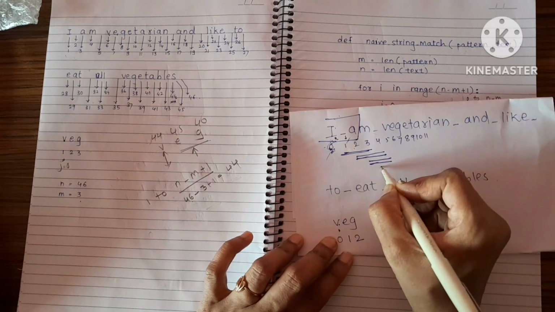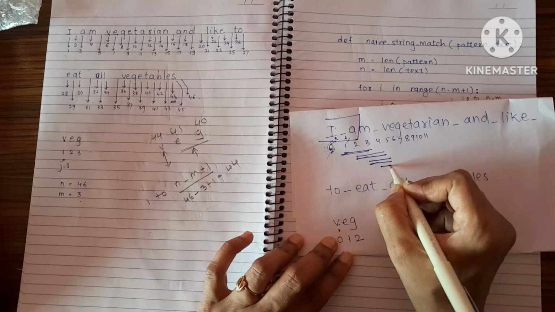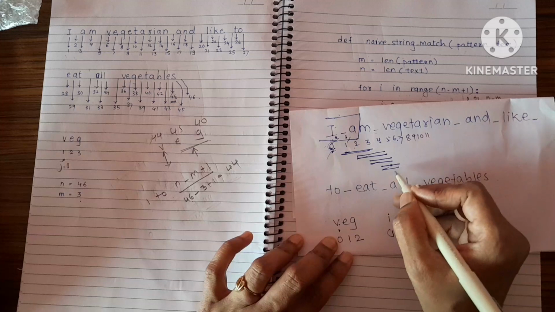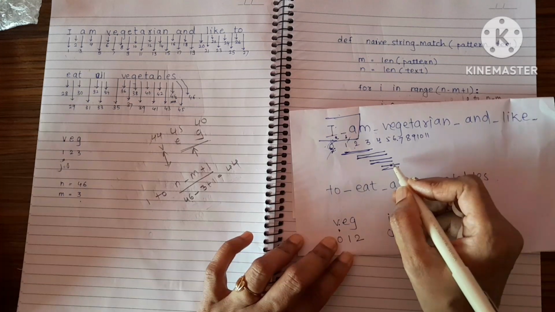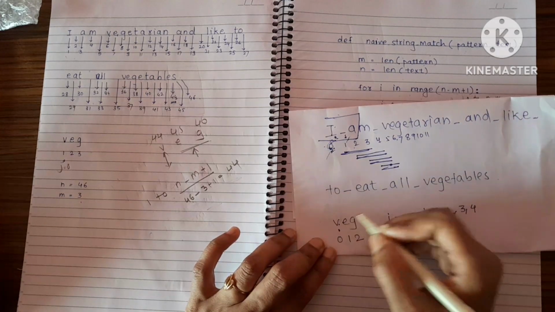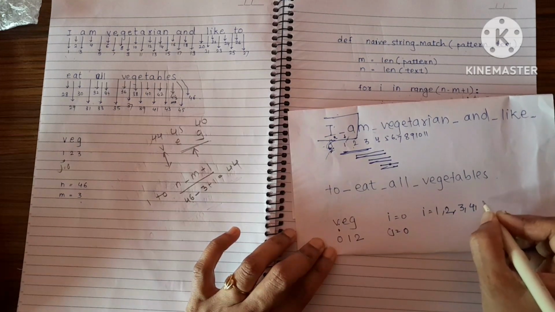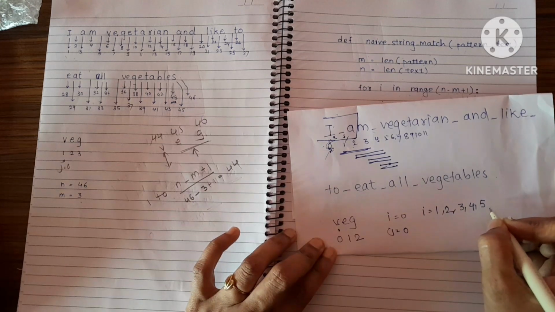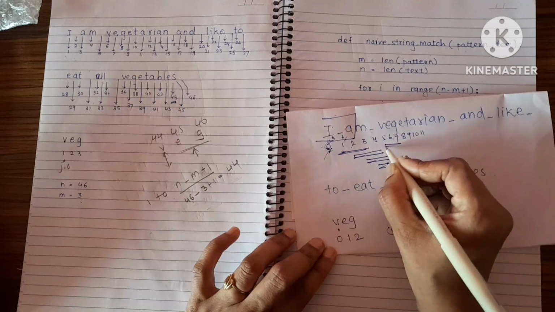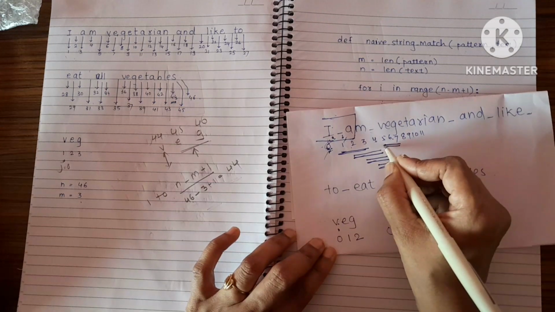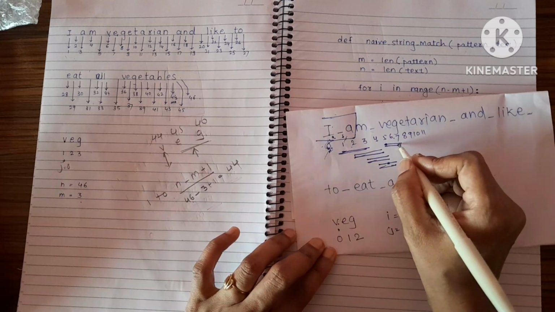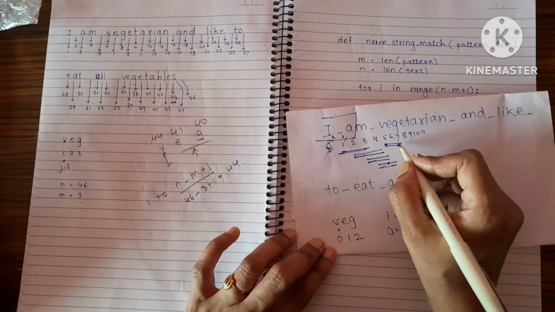And now it's pointing to space, V and E. So 4, 5, 6. These locations are going to be pointed to by the text window. Now this space is going to be compared with V. Again it finds a mismatch. So i is incremented to 5. Now it's pointing to these locations, starting with 5, and the text window is of pattern length. So it is ending with the 7th position character.